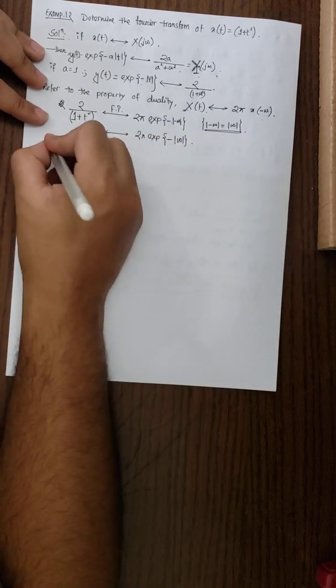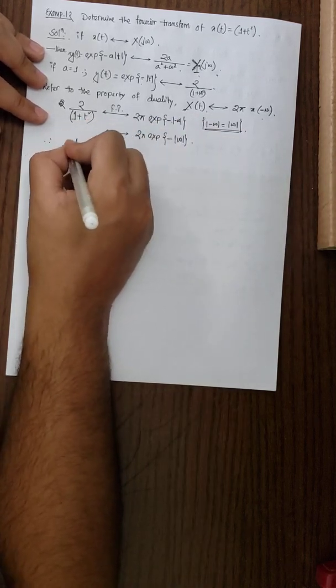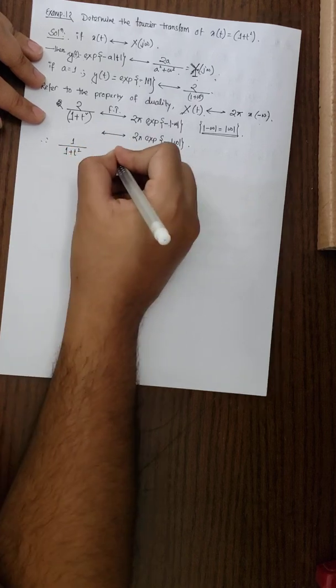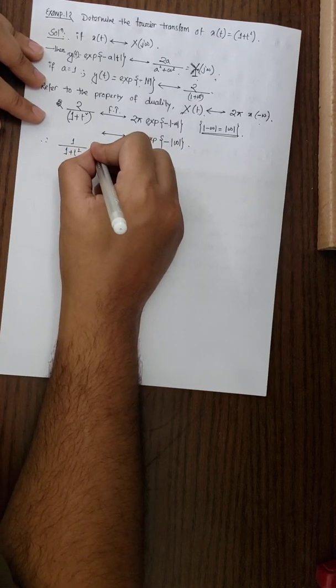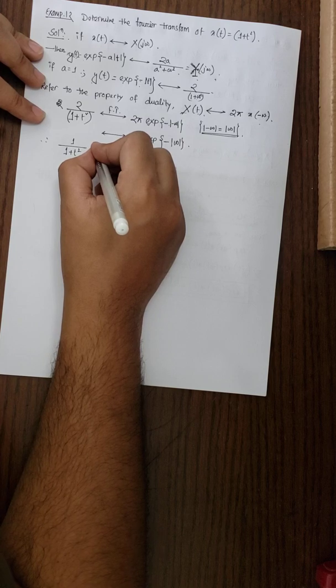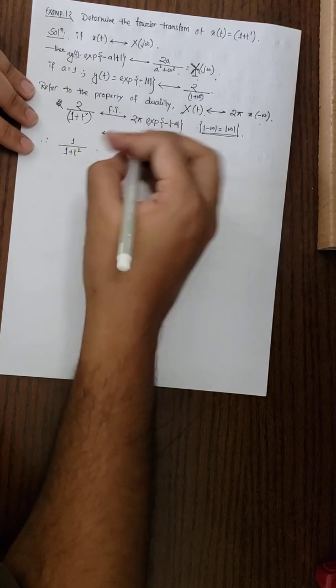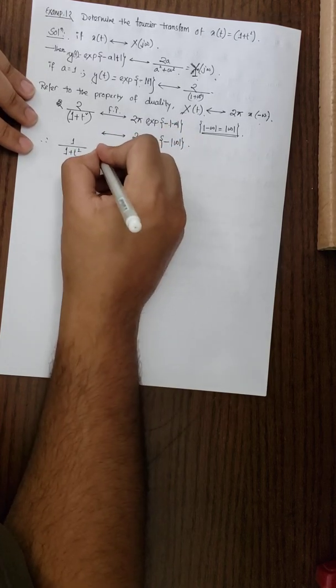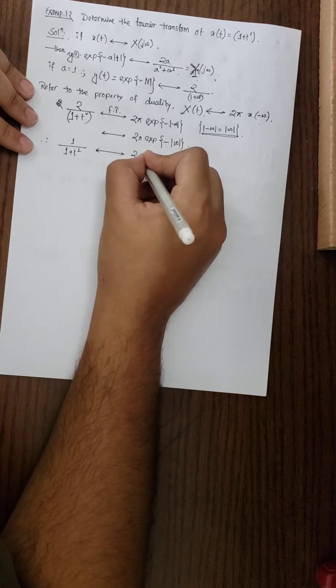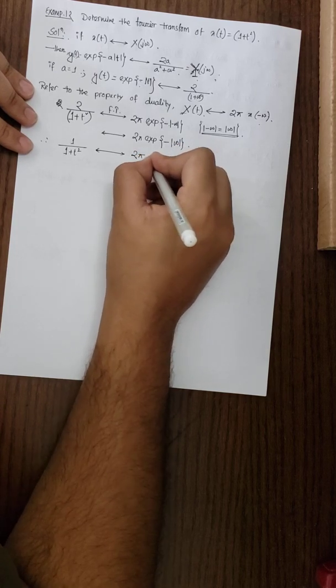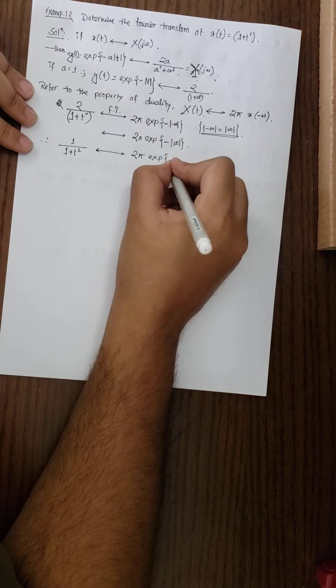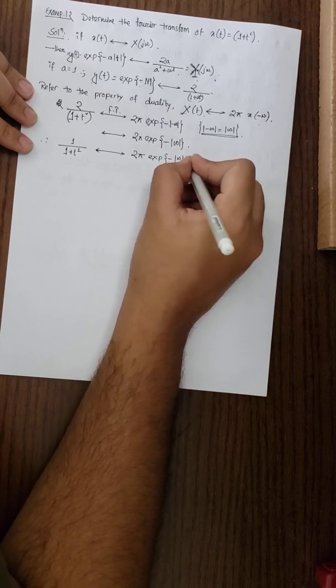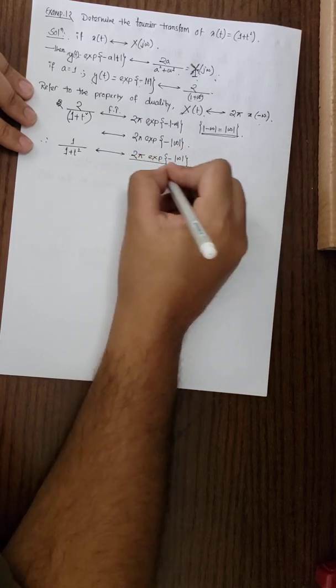So 1 over 1 plus t squared will have a Fourier transform twice pi e to the power minus omega divided by 2.